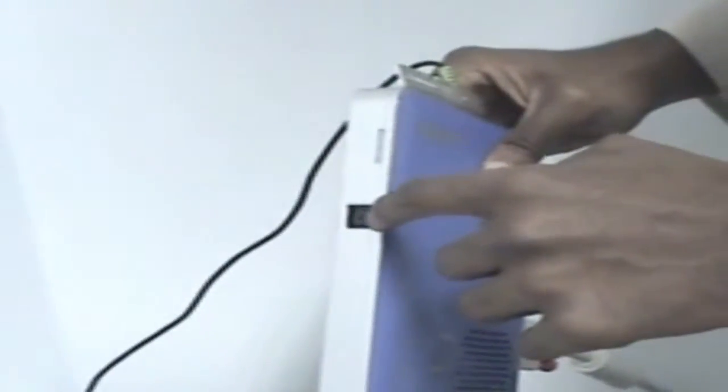Let's take a look over here. Here is the computer tower, this small, blue, large disc-looking object. In the back of the tower, there is a black power button. Do not lift this tower every time you come to the classroom. This is just for demonstration purposes.